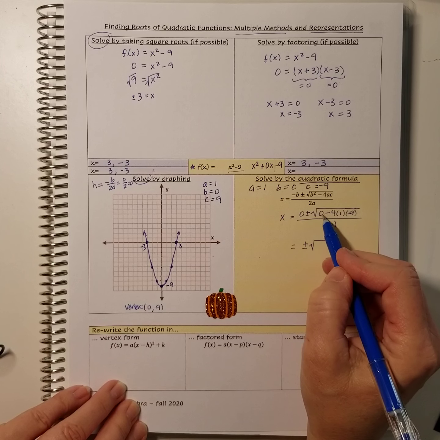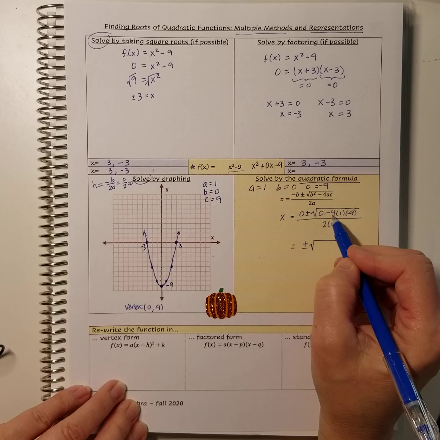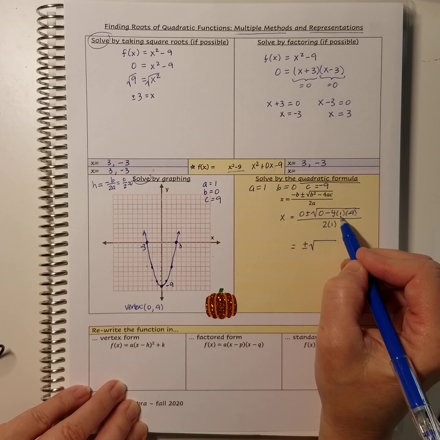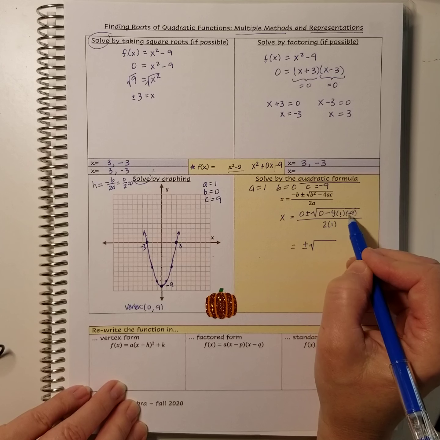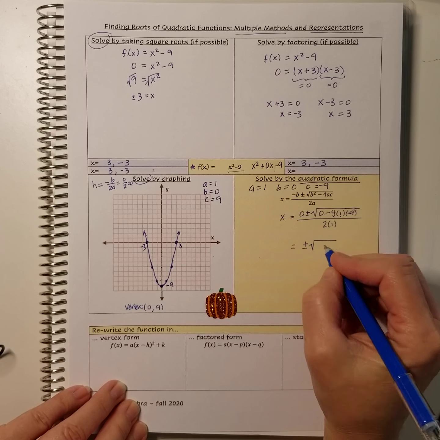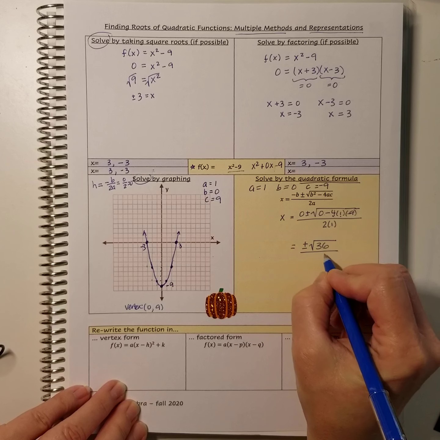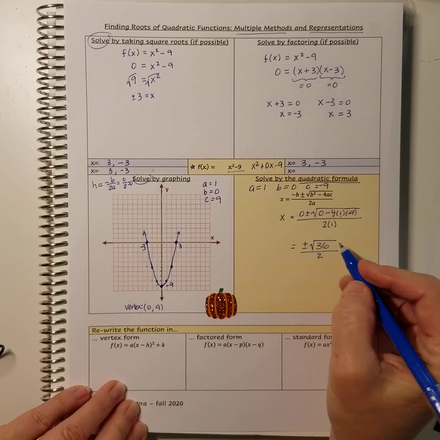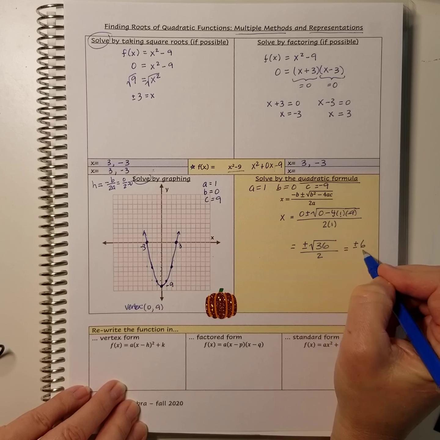And let's simplify this in here. 0 minus a number, well, we've got 4 times 1, which is 4, times -9 is -36. We're subtracting -36, or we just have a positive 36 inside our parentheses. And we would divide that by 2. The square root of 36 is 6. So we'll have plus or minus 6 over 2.